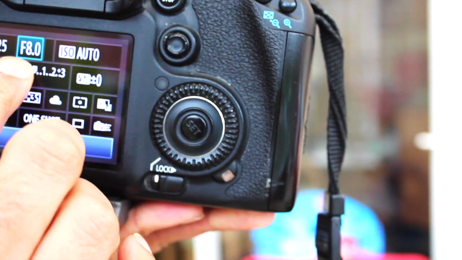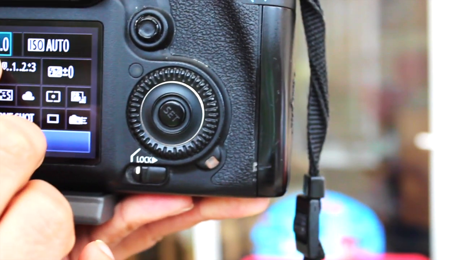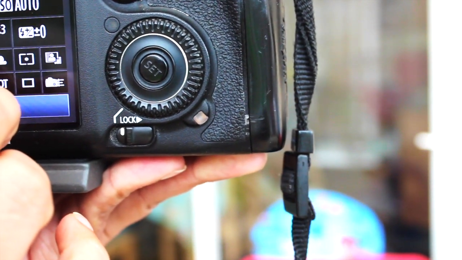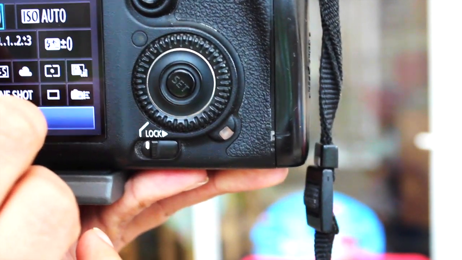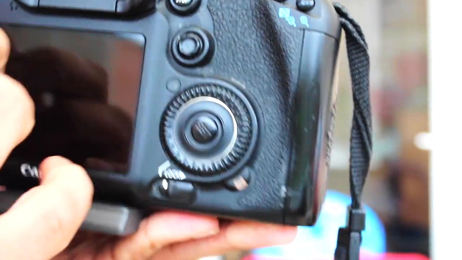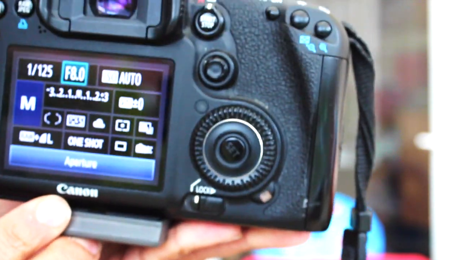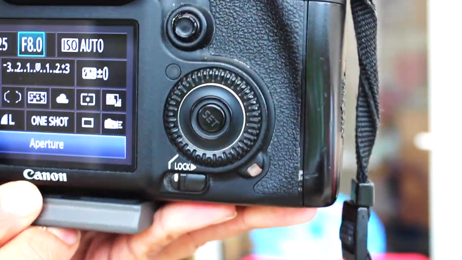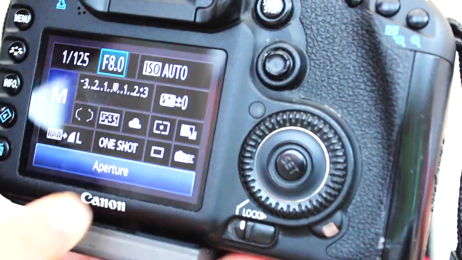The next thing is my f-stop. Now my f-stop, I've got an f8.0. Basically, the higher the number, sorry, the bigger the number, the smaller the opening. So this is kind of a medium sized number, so it's f8, so it's not the biggest opening and it's not the smallest opening, it's kind of in the middle, I would say.